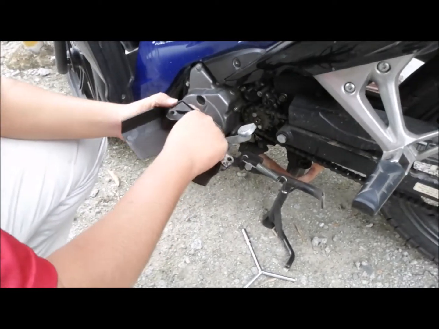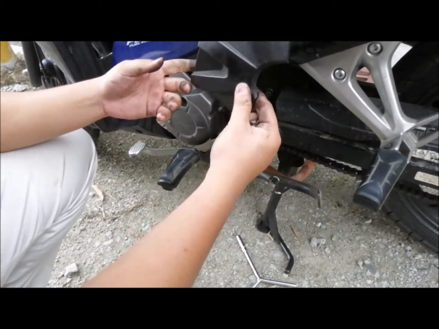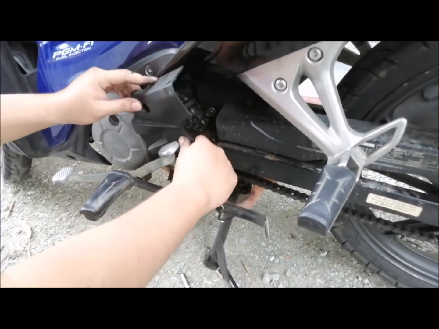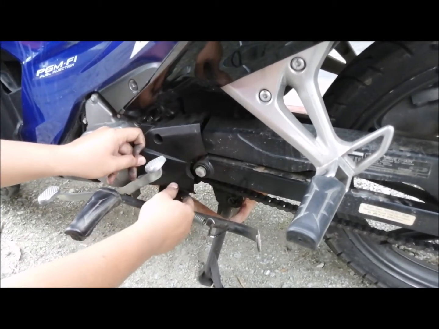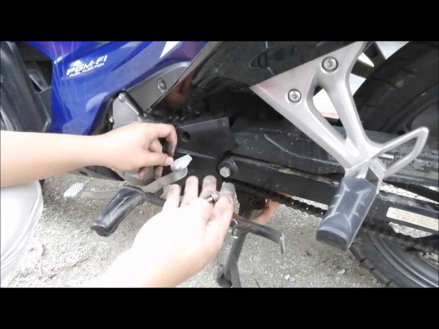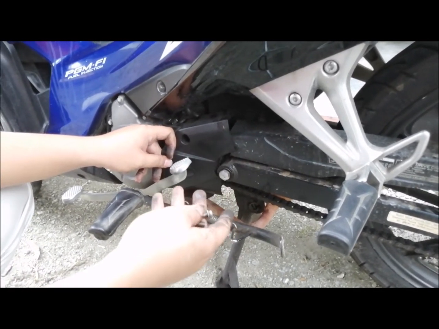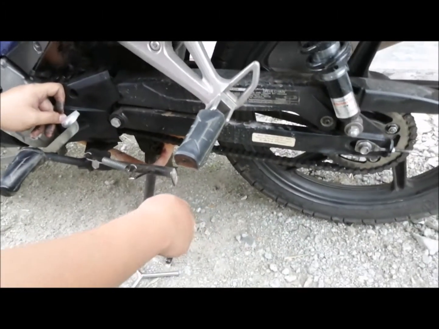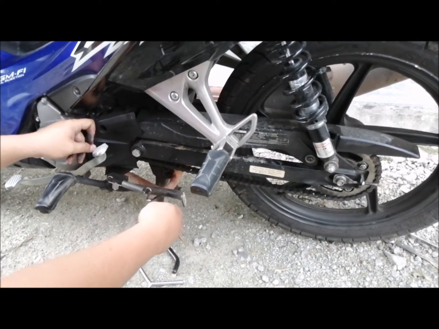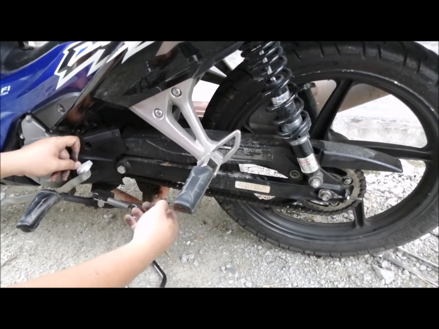Put back the cover, and tighten it back with the two nuts. And don't forget to lube the chain after you have adjusted the chain slack of the gear system.